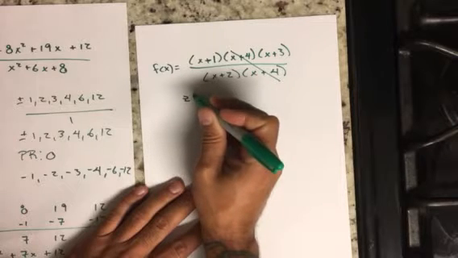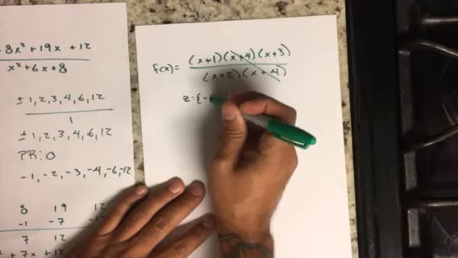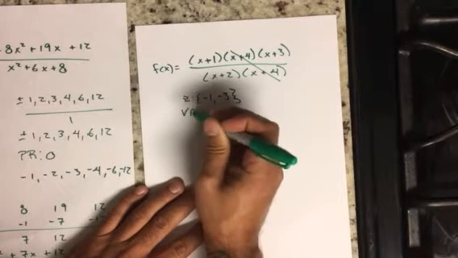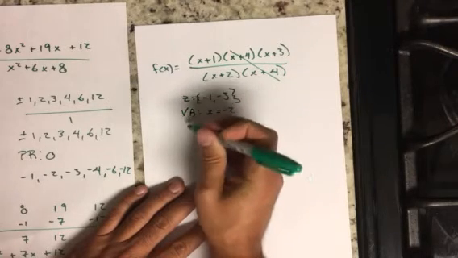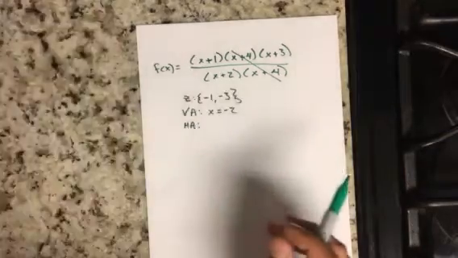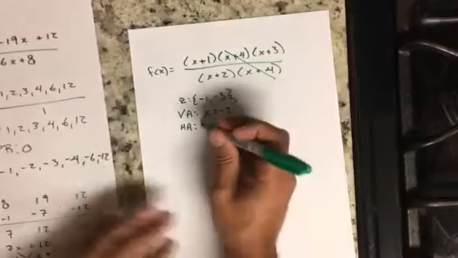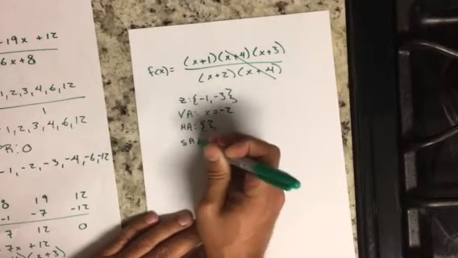So I have zeros. Should have done the y-intercept first. That's okay. I have zeros of negative 1 and negative 3 from my numerator. Vertical asymptote of x equals negative 2 from my denominator. Horizontal asymptote: degree on top is higher than degree on bottom, so there is not one, which means I have a slant asymptote.